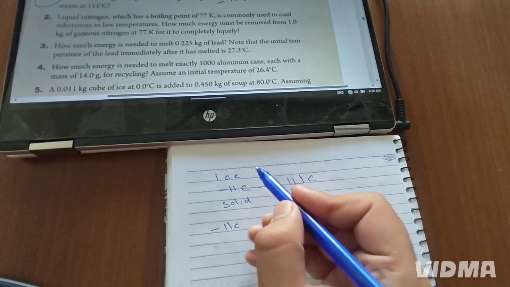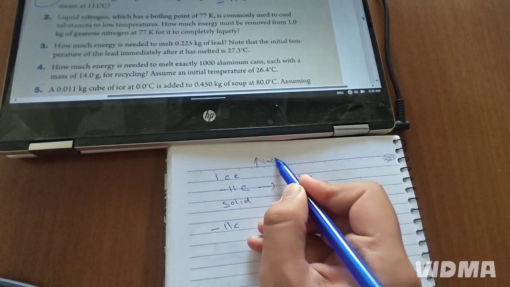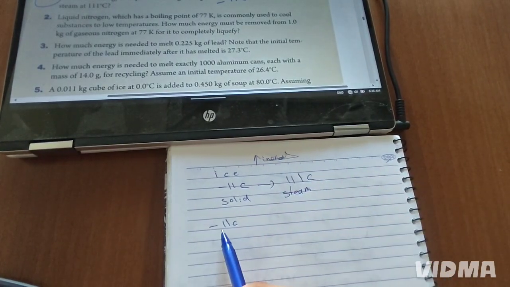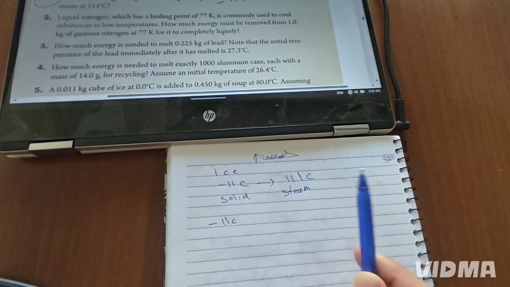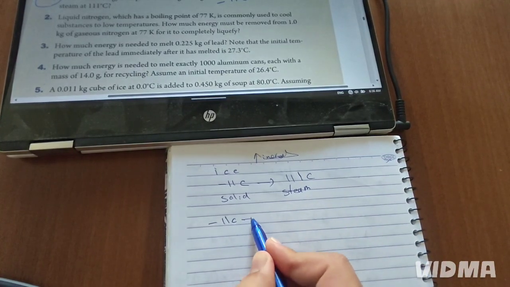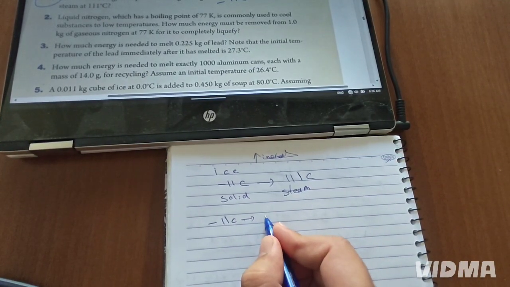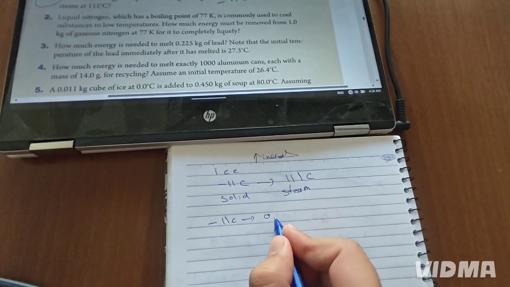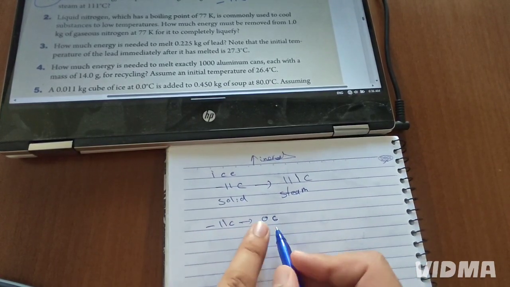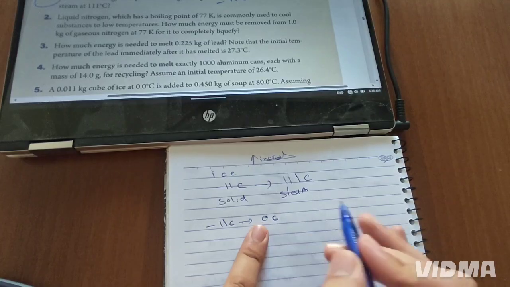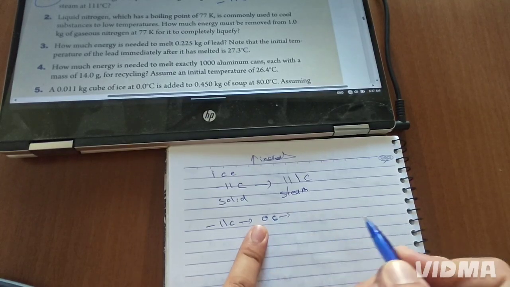In that case, you have to increase the temperature. We have to start from negative 11 Celsius until 111 Celsius. First of all, negative 11 Celsius. We have a rule, if you remember, the rule of 0 Celsius.